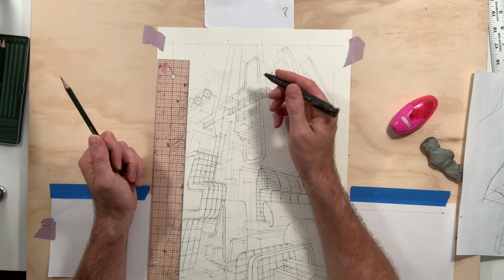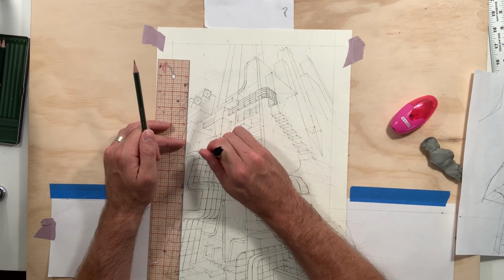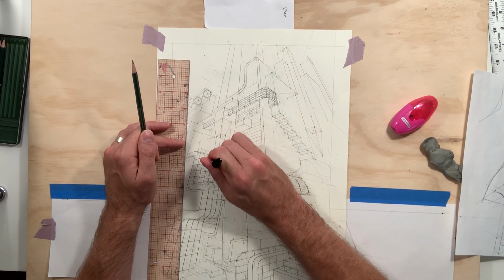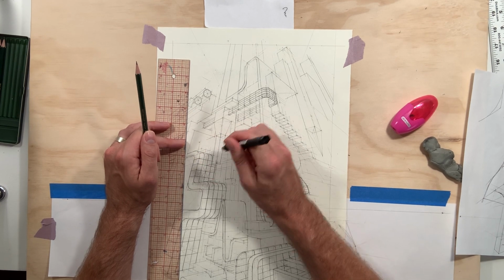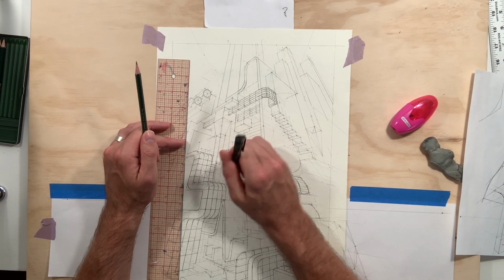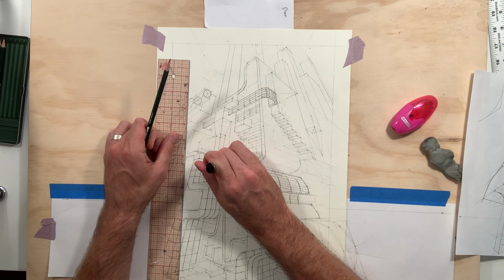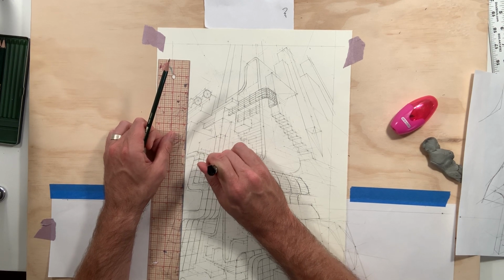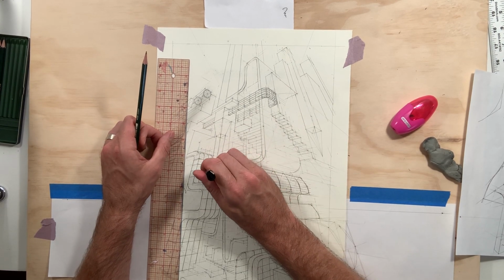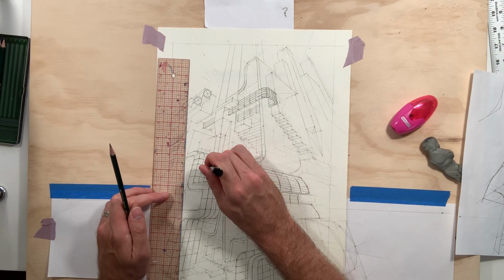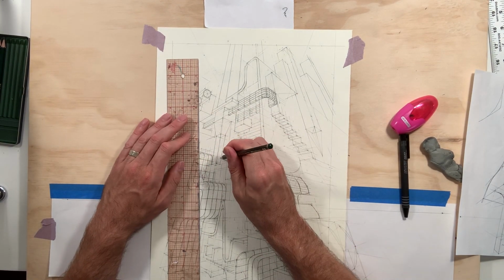And if I were to take everything out, you might be able to try to see what I'm trying to do.